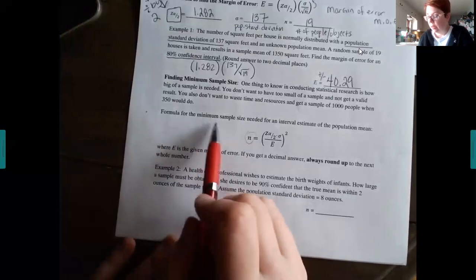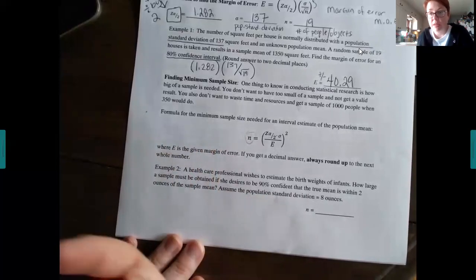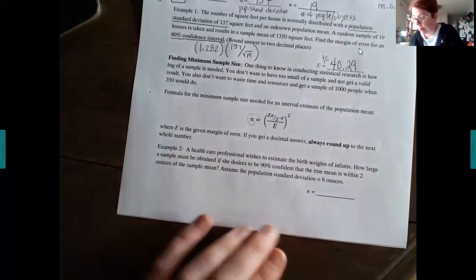If you don't know how many you actually need, you might end up getting way too much, and that's not a bad thing. But again, this also requires time and resources. So if 350 people in your survey will get you the same results as 1,000 people would, confidence-wise, you might as well just do 350. So that's when we find the minimum sample, or how many people you need, we're going to use this formula. Okay.